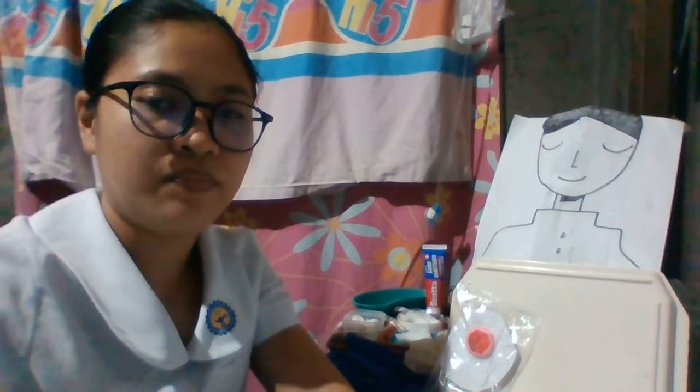And today, I am going to perform colostomy care, changing an ostomy appliance. The purposes of this procedure are to assess and care for the peristomal skin, to collect stool for assessment of the amount and type of output, and to minimize odors for the client's comfort and self-esteem.